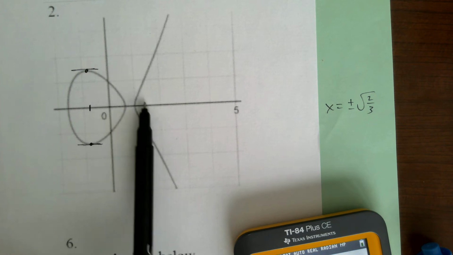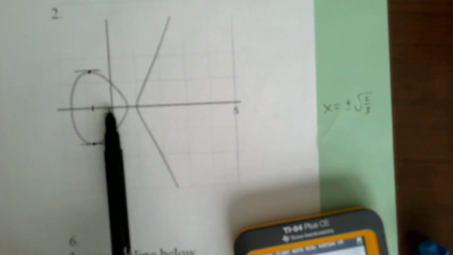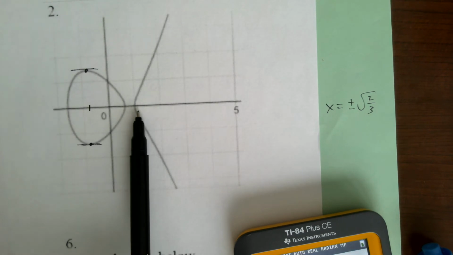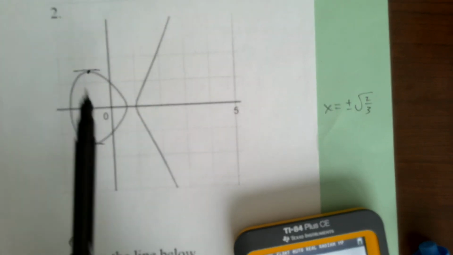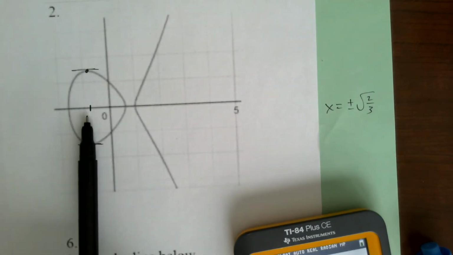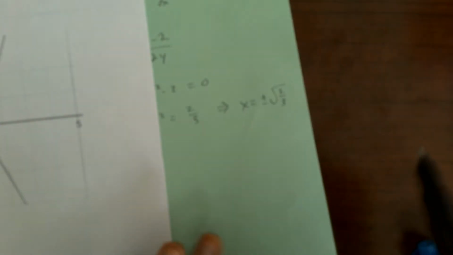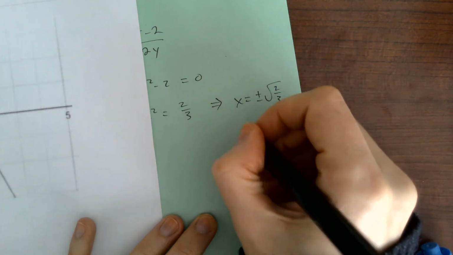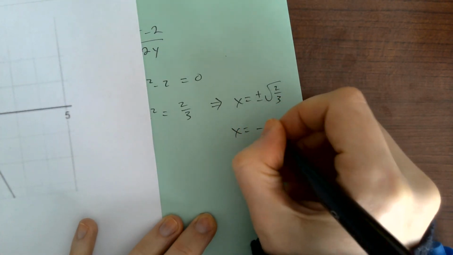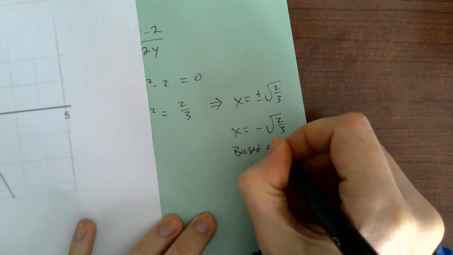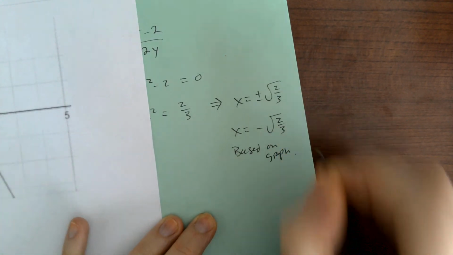You're not going to have a horizontal tangent over here whose location corresponds to a positive x value. The only horizontal tangents we have correspond to the negative x value. So guys, it's really this. I'll say based on graph.